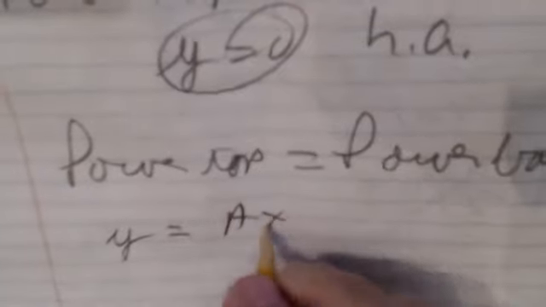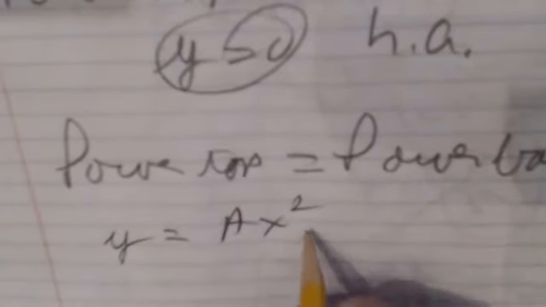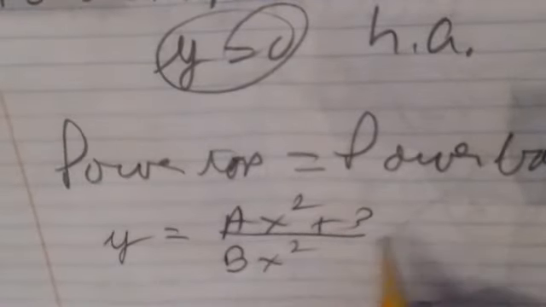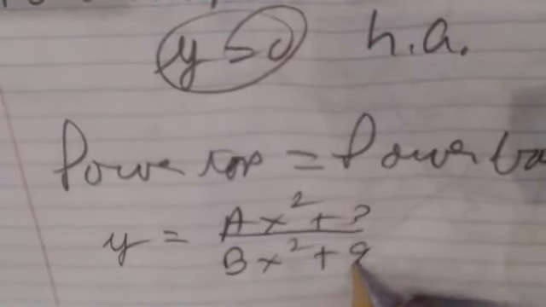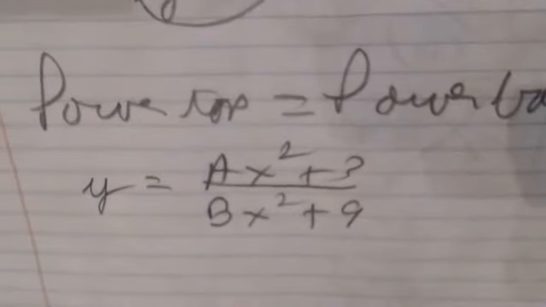Now, you have the other situation, when the power of the top is equal to the power of the bottom. It's easier for me to put this down in symbols and let you see what it is right here. Now, this is simply an example.